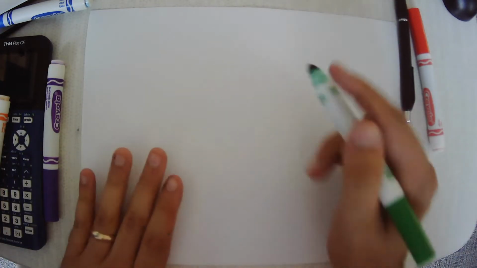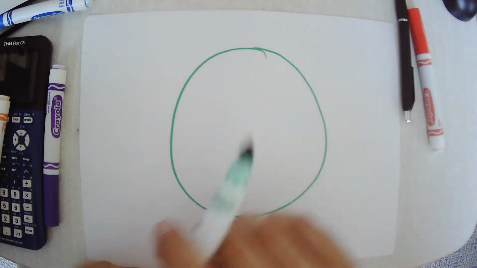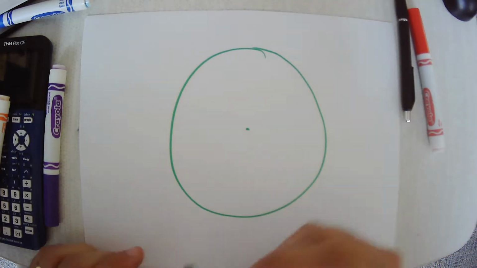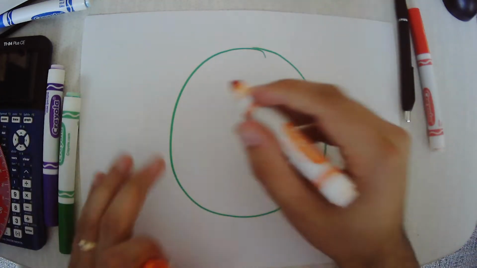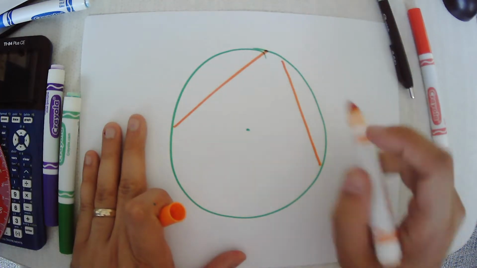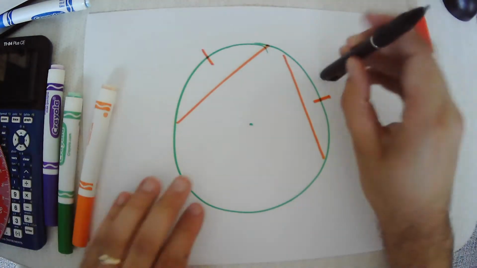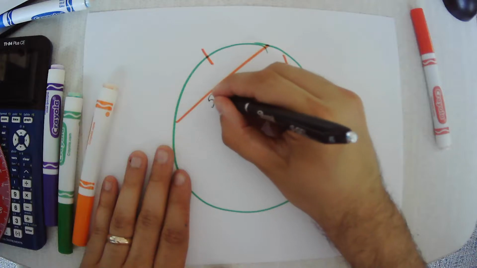What's next? Easy stuff. I probably should have done this before. We talked about this one right before we did what I just showed you. It was something like this. We had a circle, and we had some chords and arcs. And the idea was this: if the chords were the same, the arcs were the same.